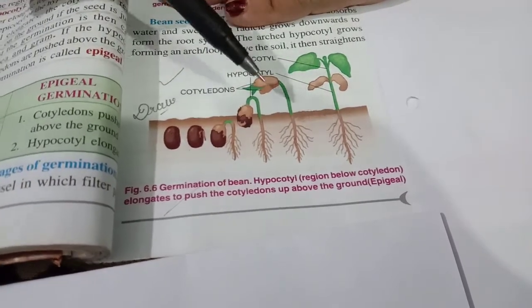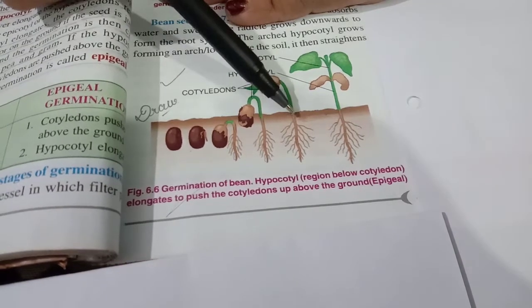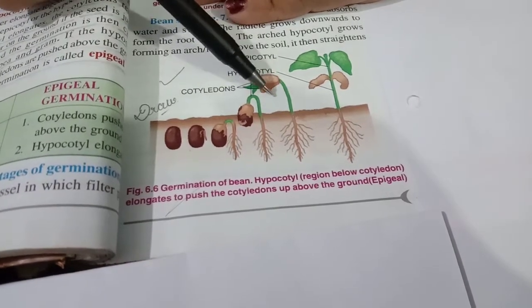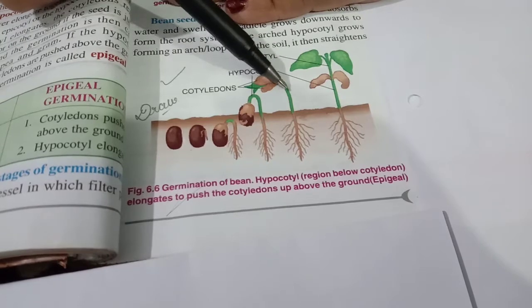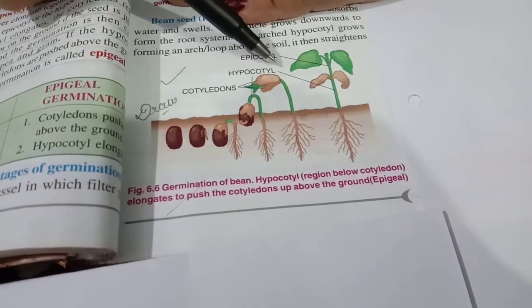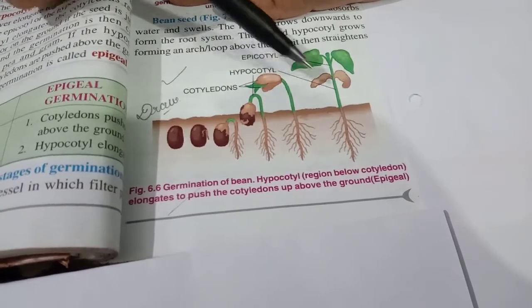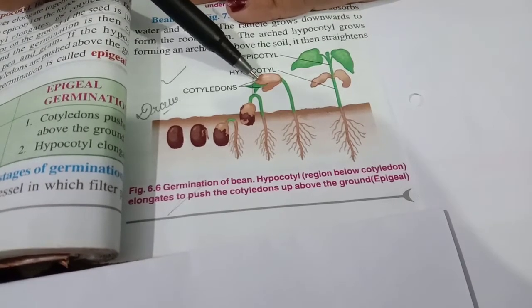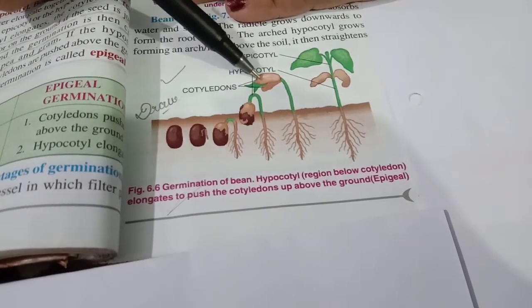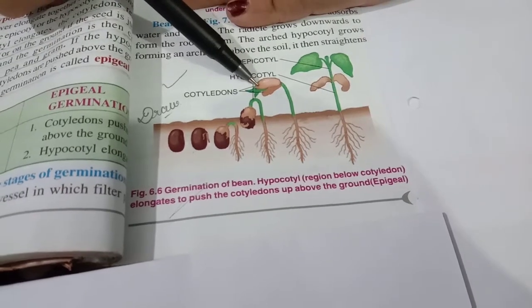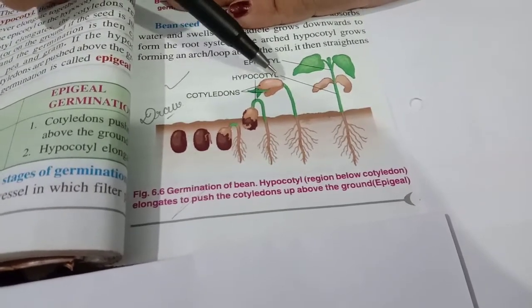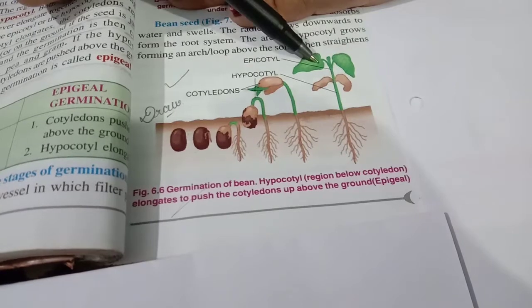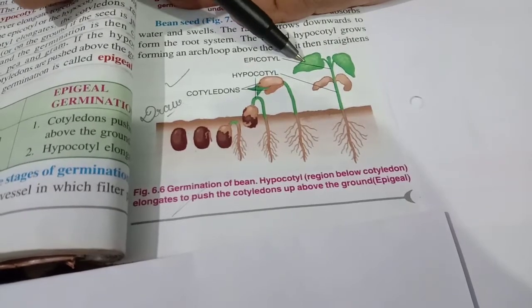Meanwhile, what happens? The cotyledon pulls the upper part, that is the plumule, along with it above the soil. First they will form the foliage, that is the leaves, and later on these cotyledons, that become the young leaves, wither or die away, and then the new foliage leaves develop.